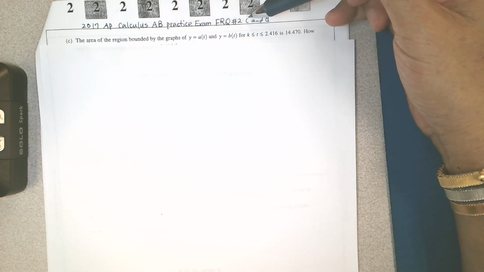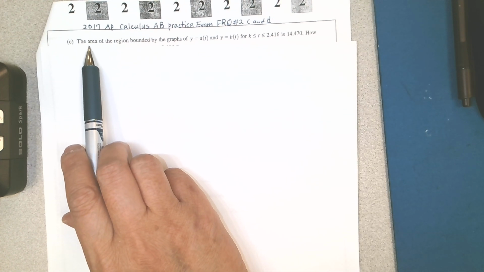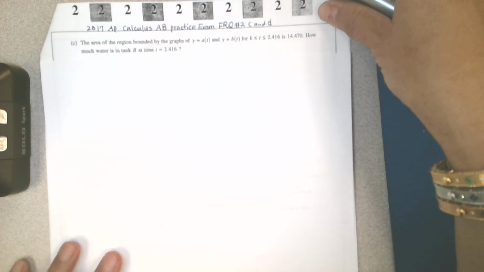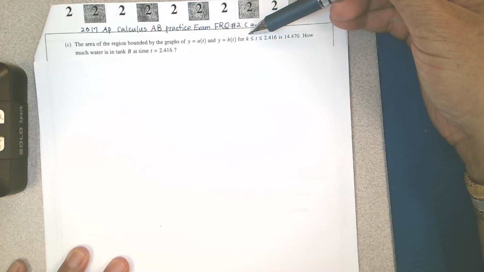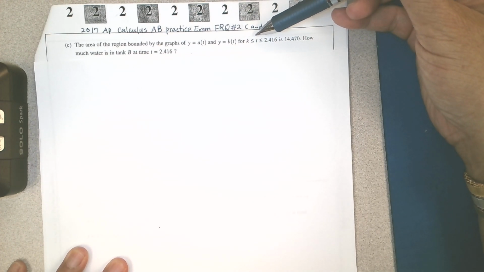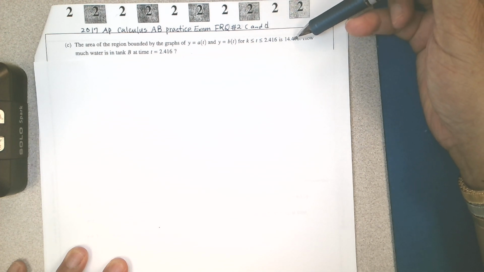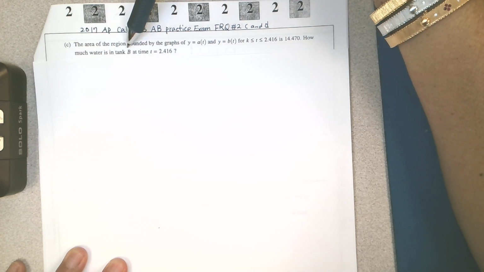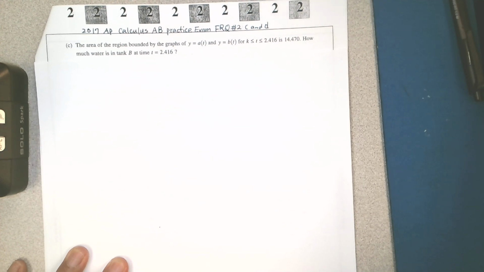Now we are talking about question 2, sections C and D. The area of the region bounded by the graph of y = A(t) and y = B(t) for the time between k and 2.416 is 14.470. How much water is in tank B at the time t equal to 2.416? So let's look at the graph.